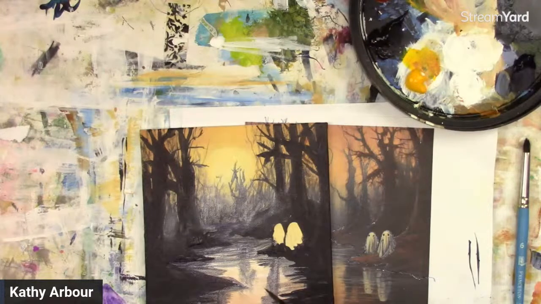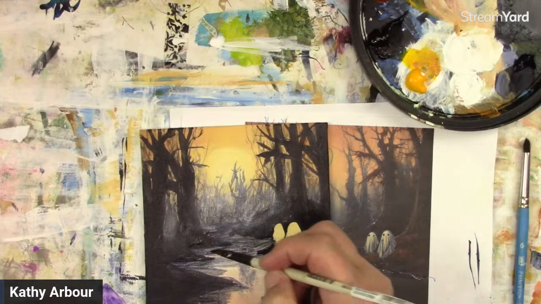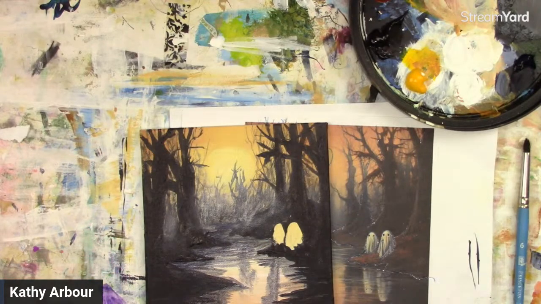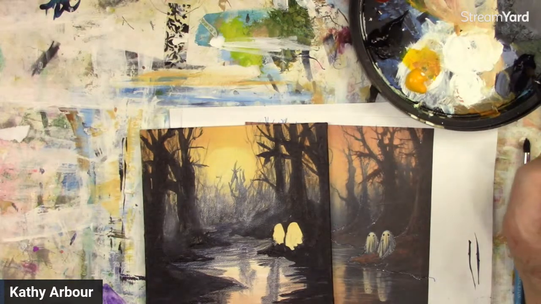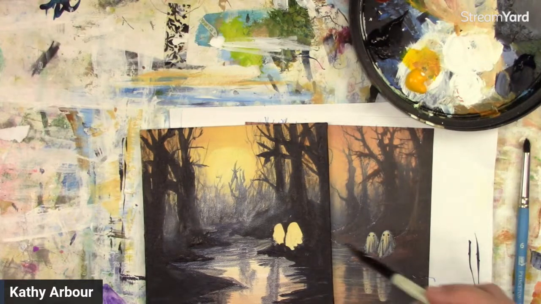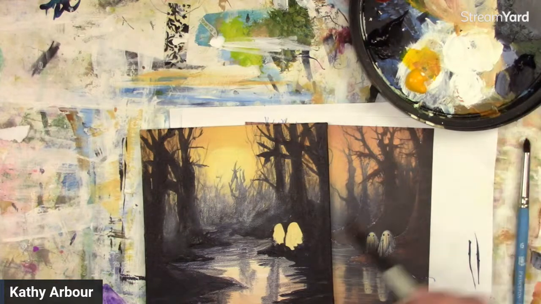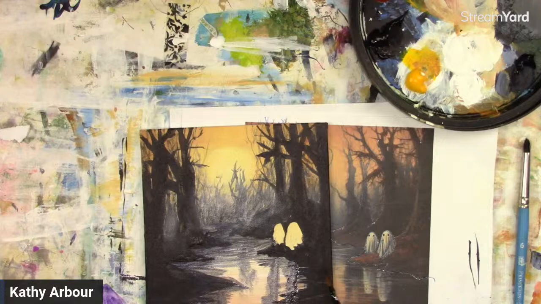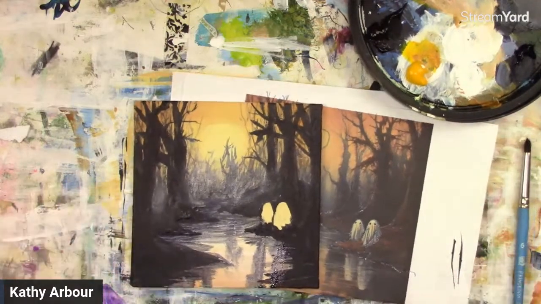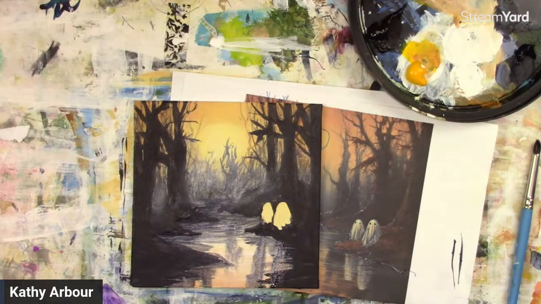That looks pretty good. Okay. And this one here needs a little bit more in here. Right there. And then we can put the ghosties in. That would, oh. All right.